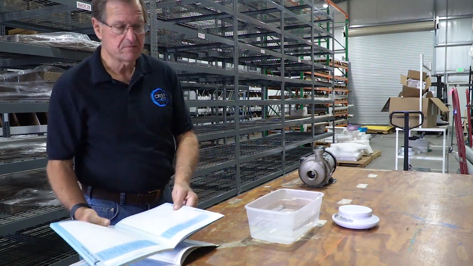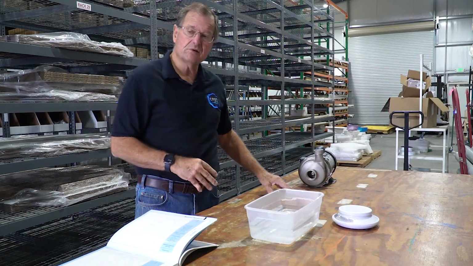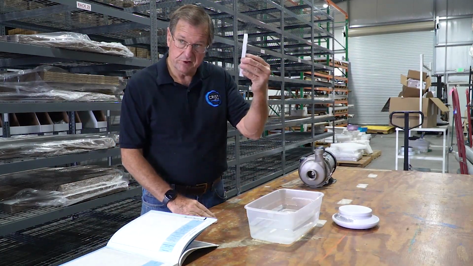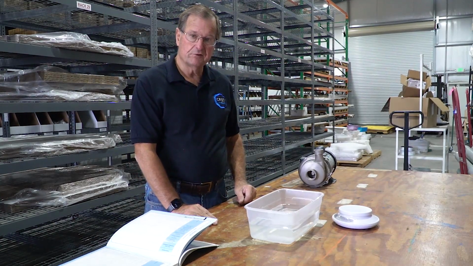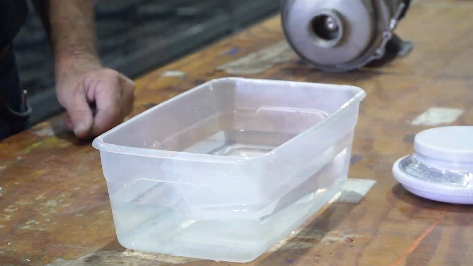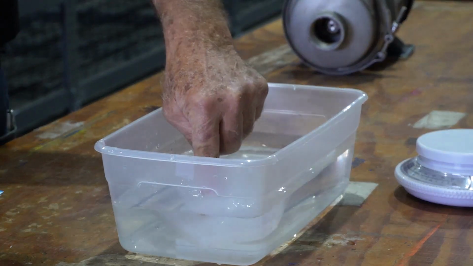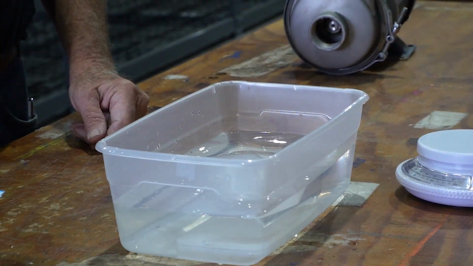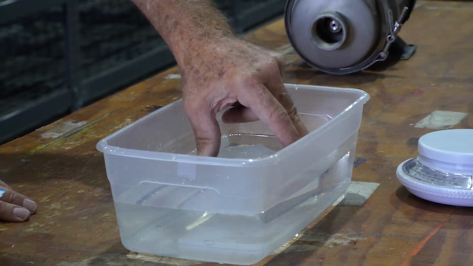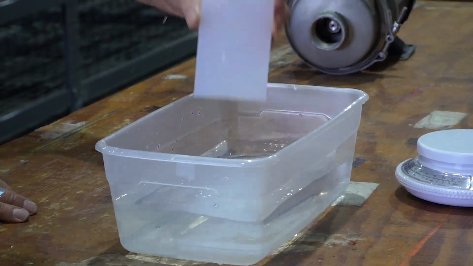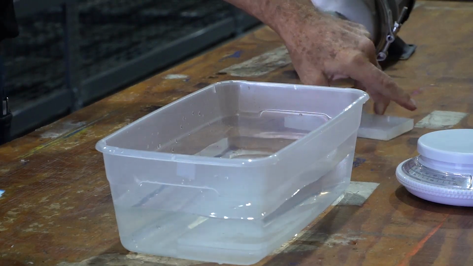So it says it's about 1/10 less than water. If I put this piece of material in this tub, look at that, it floats right at the surface. Basically the top edge right at the surface, but this essentially will not sink because it has a lower specific gravity than water. Whereas PFA has a much higher specific gravity.